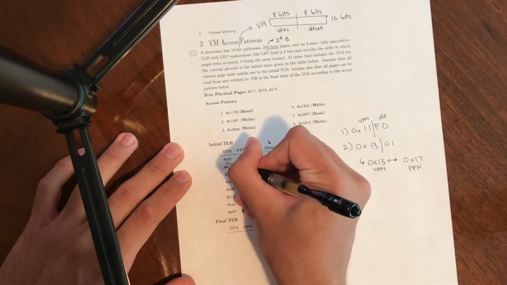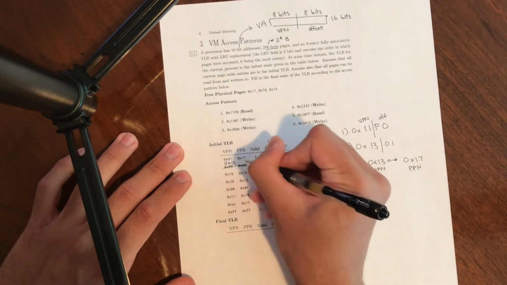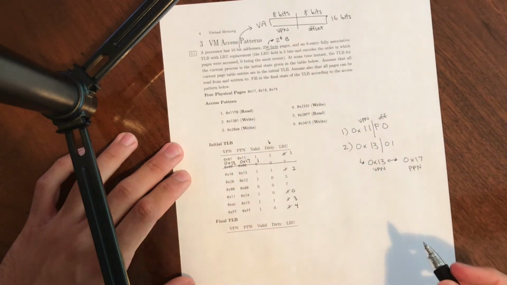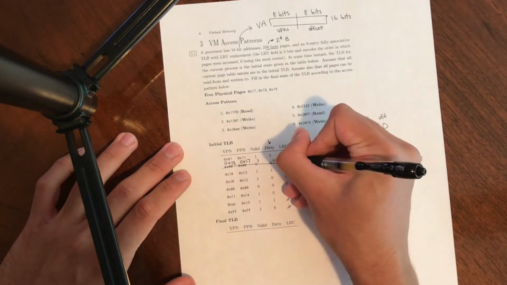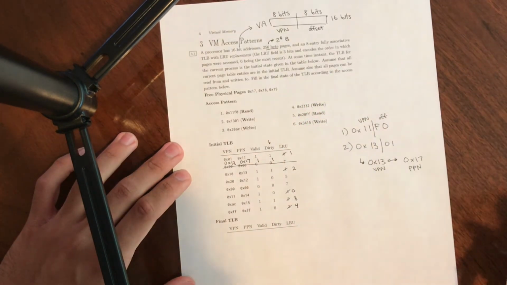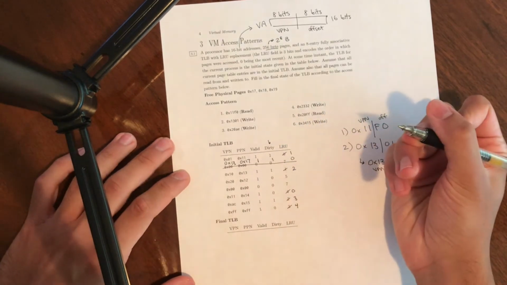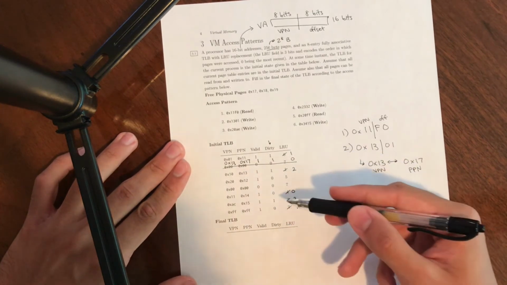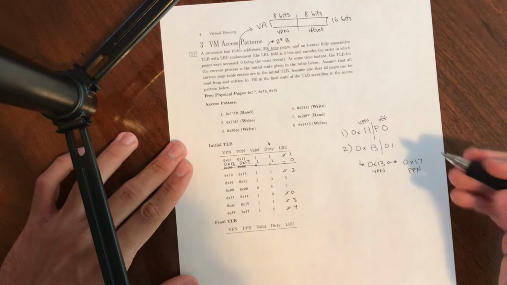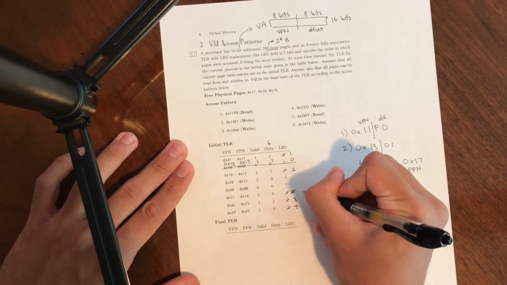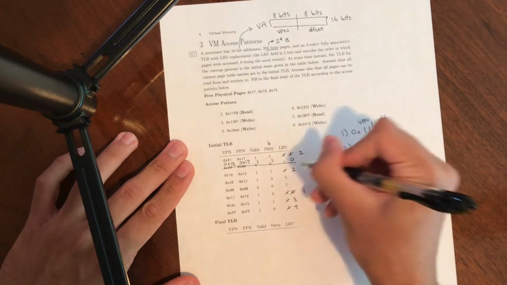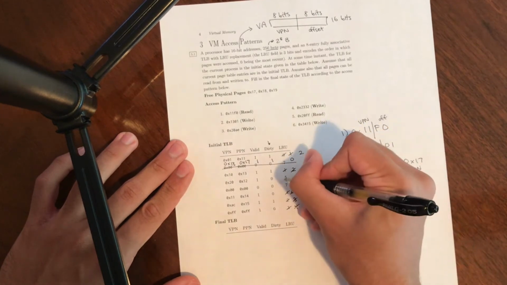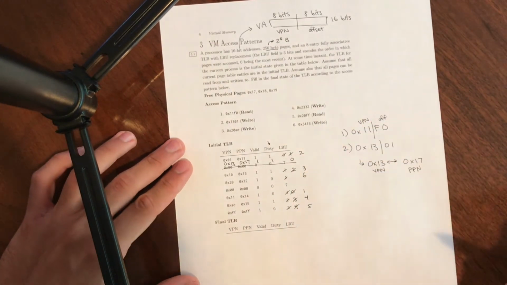And so we'll replace that with 0x13, 0x17. Our valid bit we turn on. This is a write, so our dirty bit is going to be 1. And our least recently used, this is now 0. And now we have to increase the least recently used bit for every single other entry in the TLB to keep it consistent. So we'll increase 0 to 1, 1 to 2, 2 to 3, 3 to 4, 4 to 5, 5 to 6, and now this is still our least recently used entry.